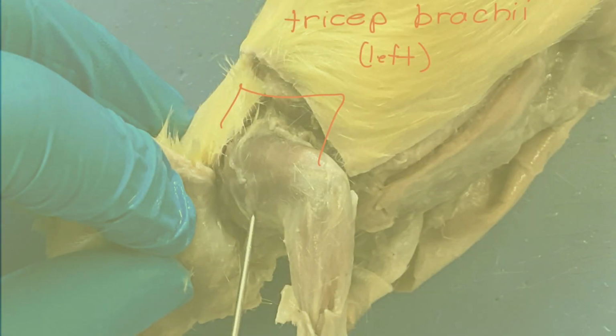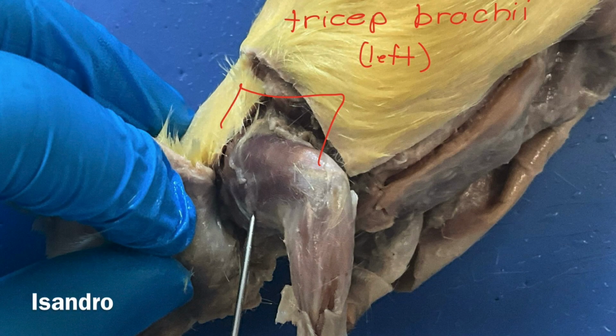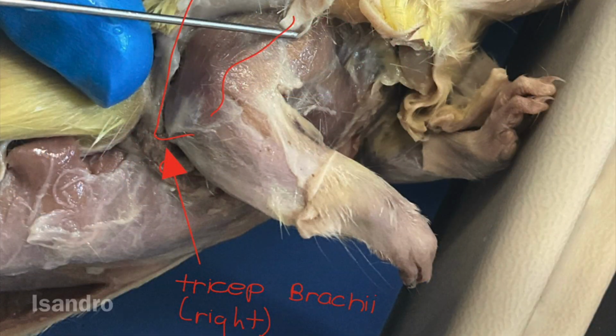These are the muscular systems of the rat. Here is the triceps brachii, both left and right. They lie on the posterior or dorsal surface of the upper arm, and its main function is extension at the elbow, straightening the forearm by pulling on the olecranon of the ulna.